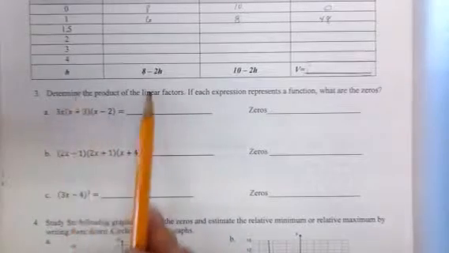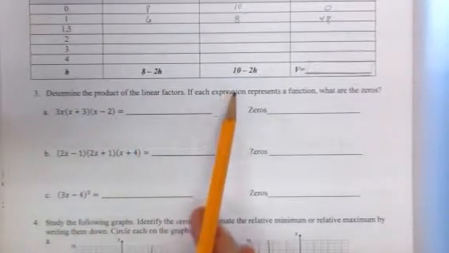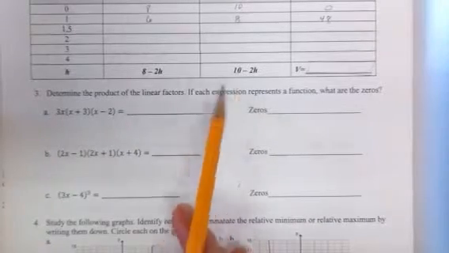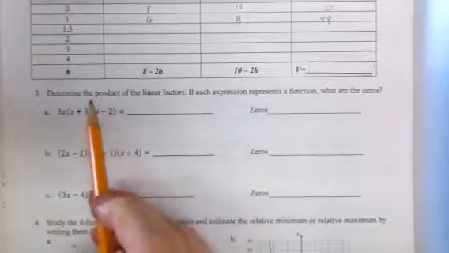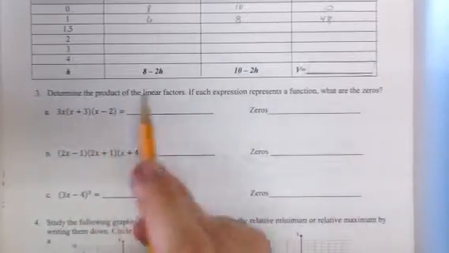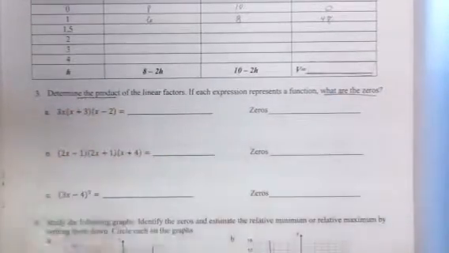Okay, here, determine the product of the linear factors. If each expression represents a function, what are the zeros? So, first off, this is kind of two different things, right? What are the zeros and determine the product.